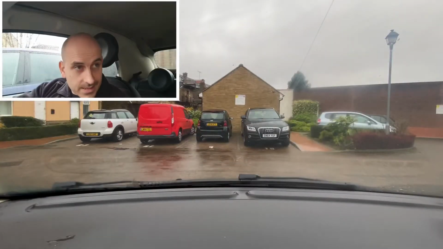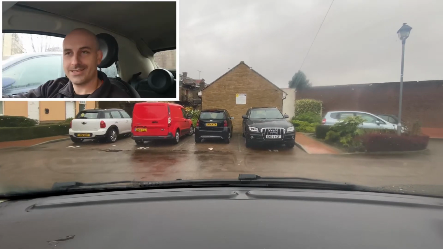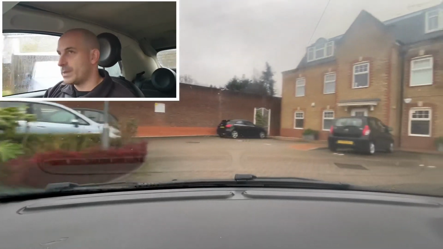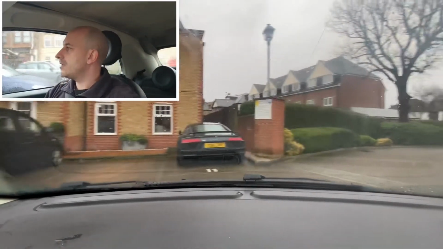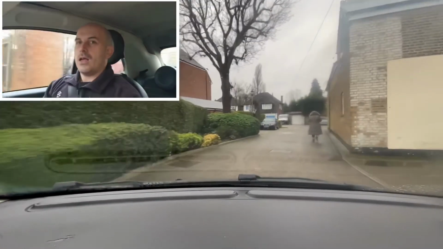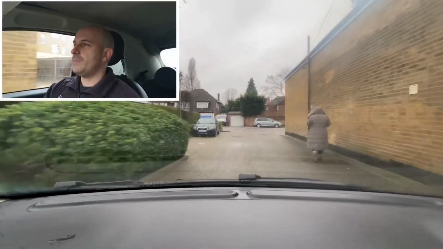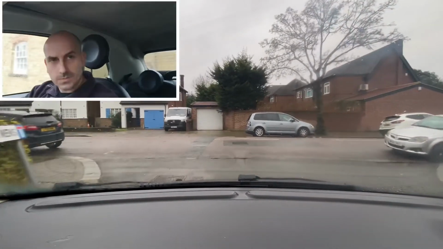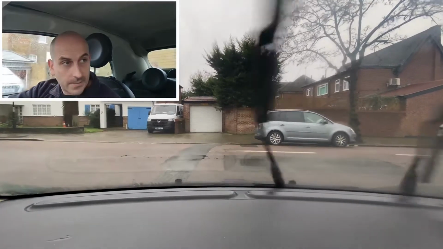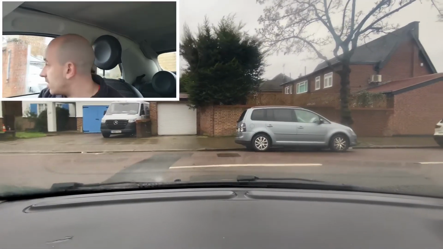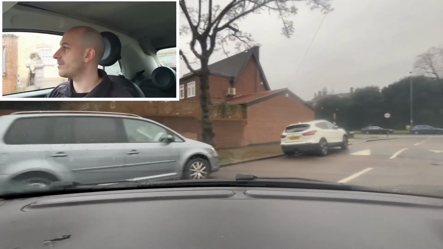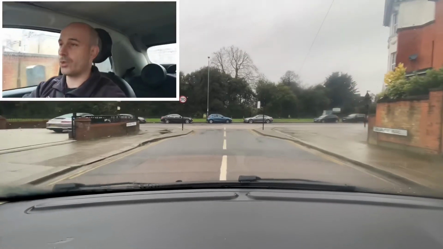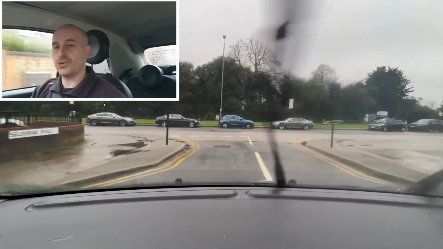As we said, it is a wet day today, just to add to the bit of fun. So I'm just going to turn the demisters on a little bit. And like we said, what we're thinking about is keeping those distances to the vehicle in front and vehicles on the side. So when I'm coming out here, I've got to be careful of the parked cars on the left. And because I'm in the middle of the road, I need to make sure there's nothing coming on the right as well. You can see I'm keeping a nice big gap. I'm on the wrong side of the white line. That is not an issue at all.